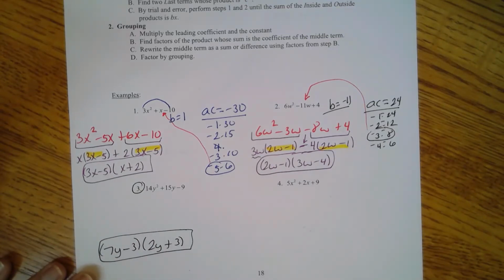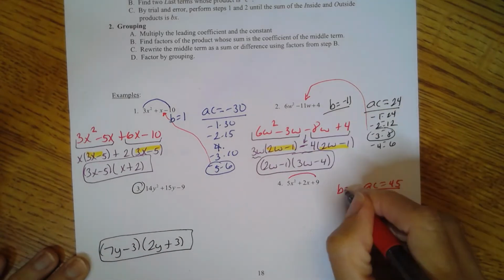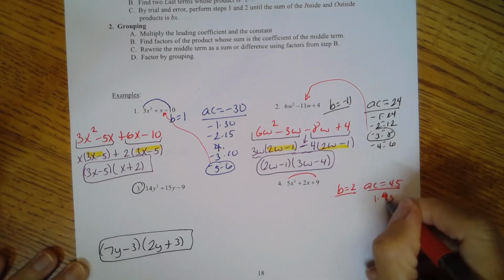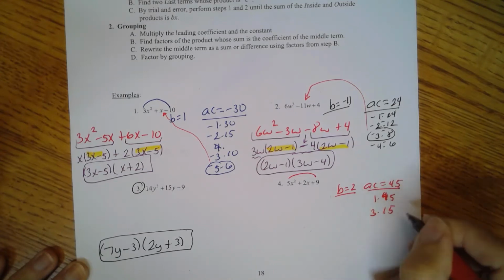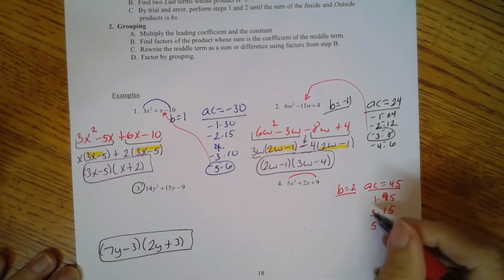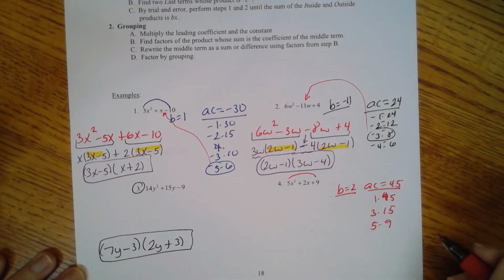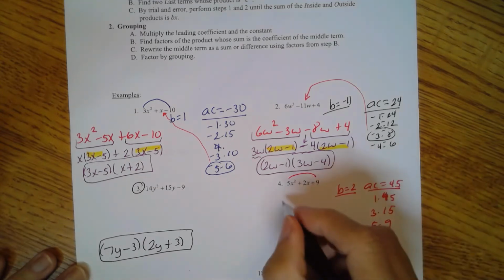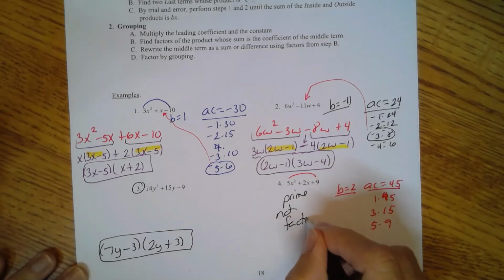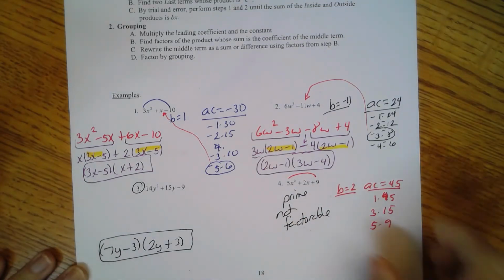Alright, so let's look at number 4. Start out by multiplying a times c. So 5 times 9, factors of 45 that add up to 2. Well, 45 is 1 and 45. Then we get 3 and 15. And then we get 5 and 9. And that's about it. Since everything's positive, I need everything positive here. But if I add, none of them are going to add to give me a 2. So what happened here? This is prime, which means not factorable. You cannot factor it because it is prime.